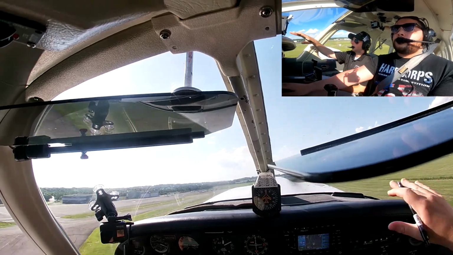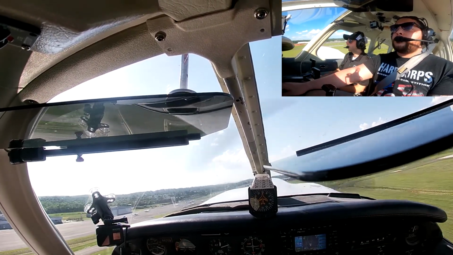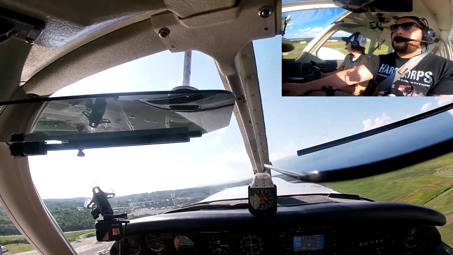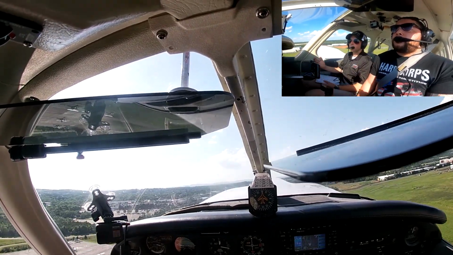Now you want to get it up at about that pitch attitude. Alright? And you want to aim for about 75 knots on the climb. So you're pitching for speed.